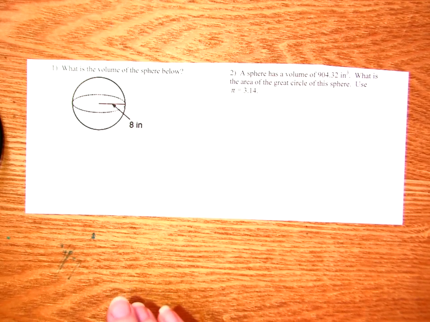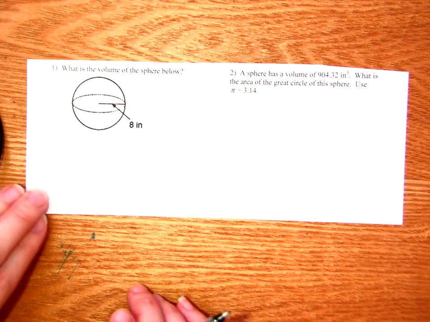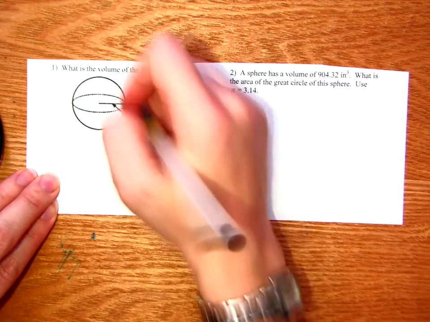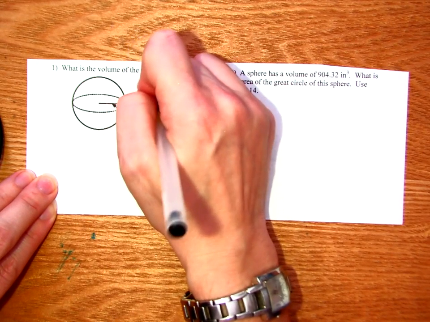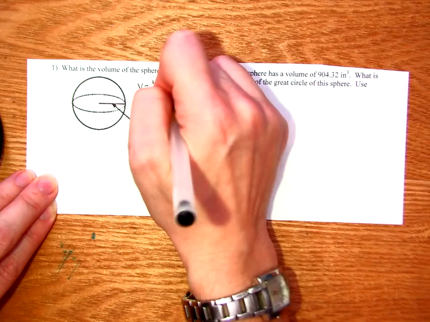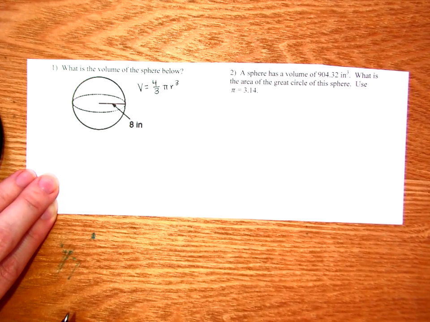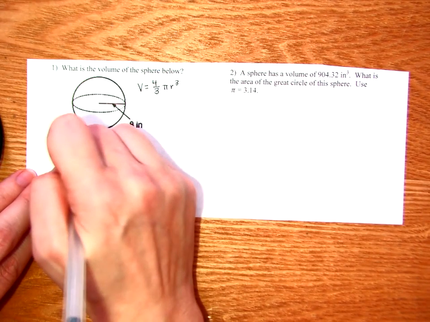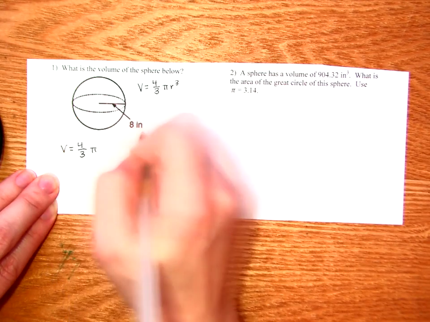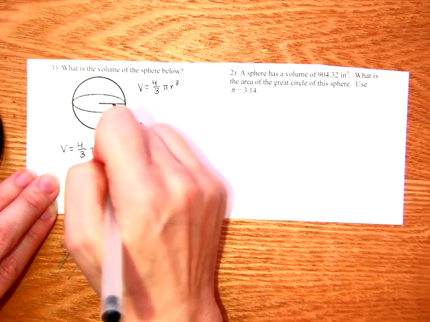This is for the volume of a sphere. We've been asked to find the volume of the sphere below. When you do the volume for a sphere, that's going to be 4/3 pi r cubed when you're using that formula. So here we've got volume is 4/3 pi, the radius is 8 cubed, and now we can throw it in the calculator.